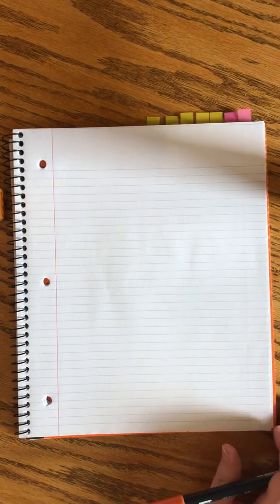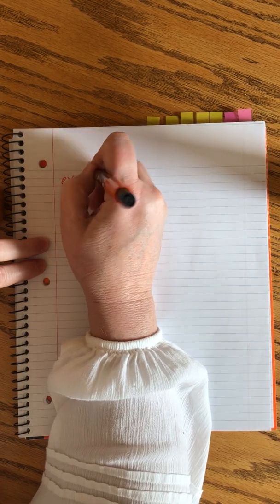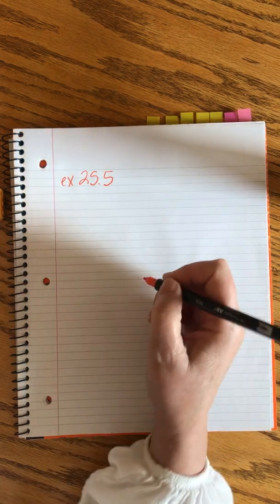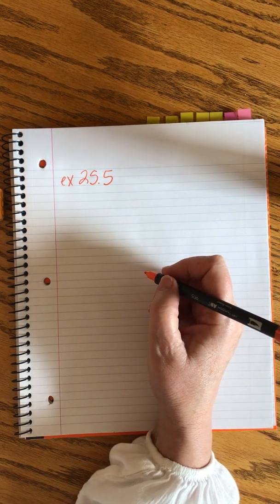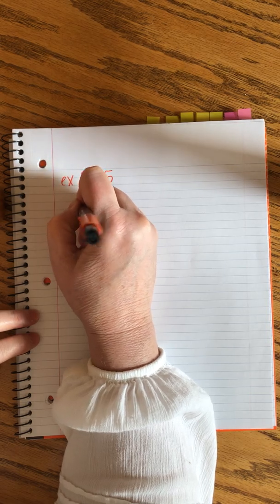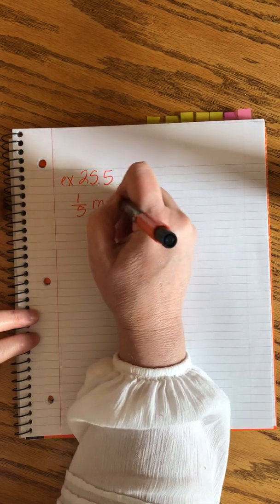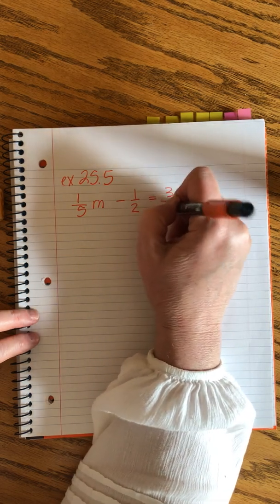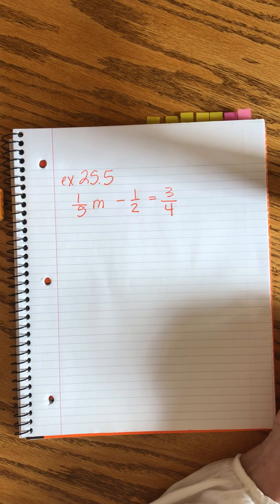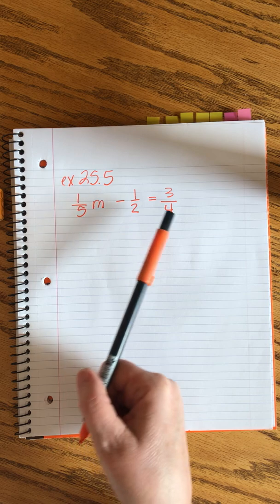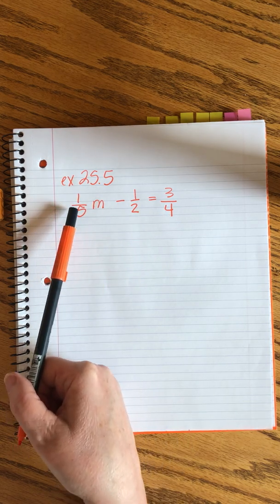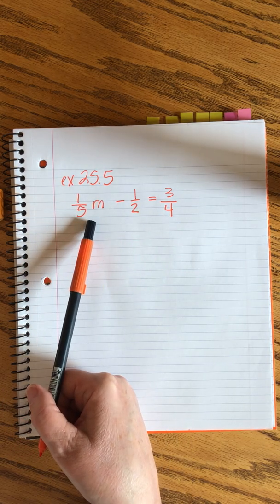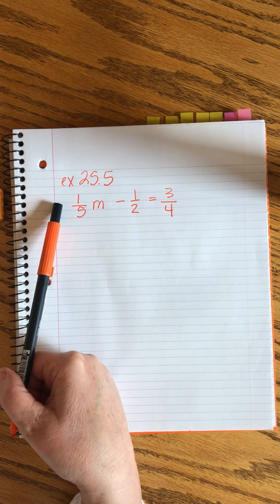Let's try one with fractions. And I'm going to teach you a trick that John doesn't want to teach you yet. Now, we could do this exactly the same that we've been doing. We would add 1/2 to both sides, and then we wouldn't divide by 1/5 because that would create a nightmare, but we could multiply by the reciprocal, right?